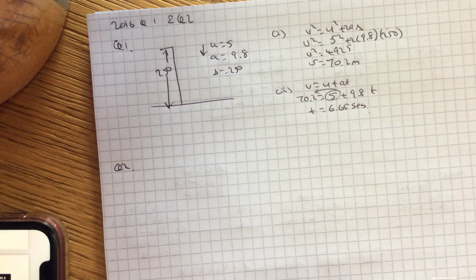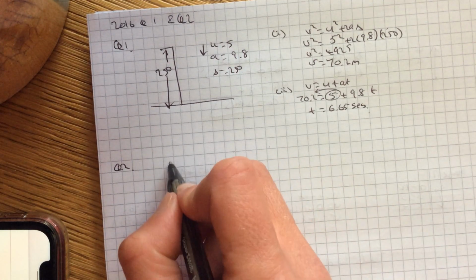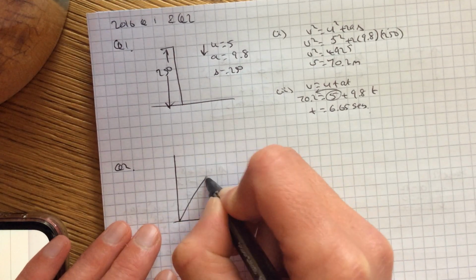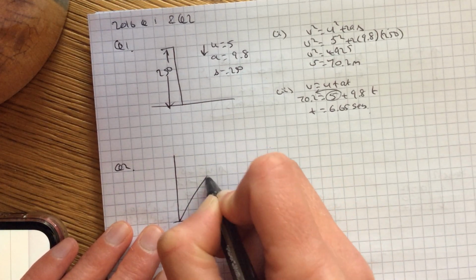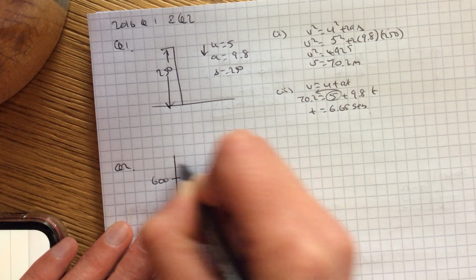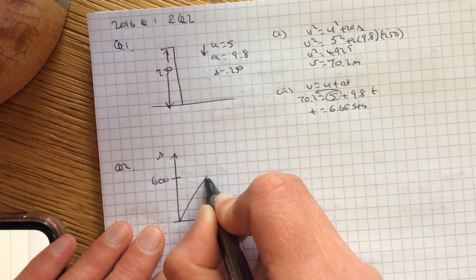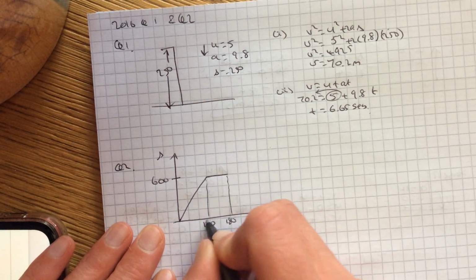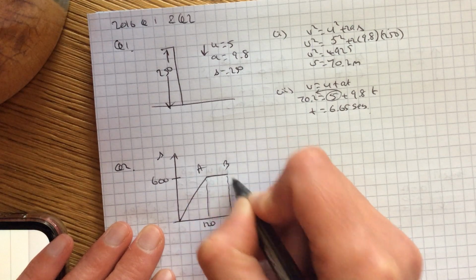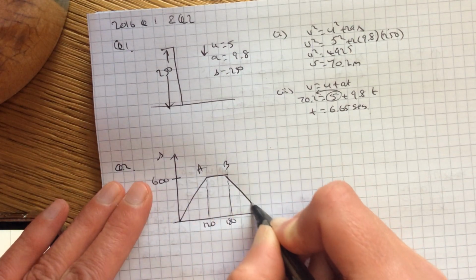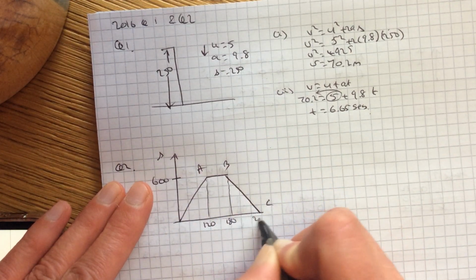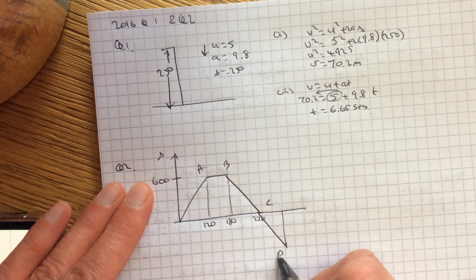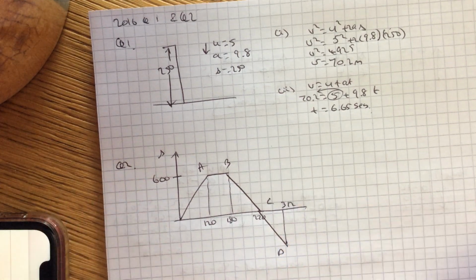It's got a graph. It's a displacement graph. So I'll just draw this out so we have the bits and pieces here. So that is 120, that's the time, and displacement is 600. So it stays at that distance, which means it's not moving for 60 seconds in there. So that's A, B, and then we come back home again. So back home at 270, then we go in the opposite direction, go past home, and we stop at 312.